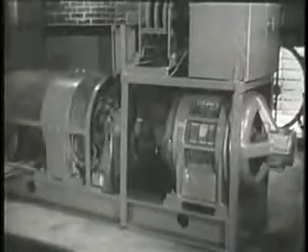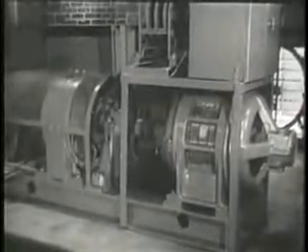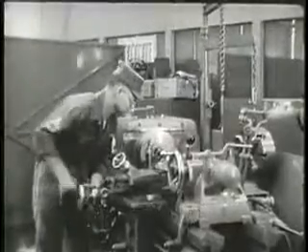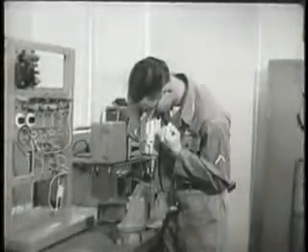AC rotating electrical equipment is the most practical for a multitude of uses. Knowledge of the principles of alternating current is essential to intelligent operation of such equipment.